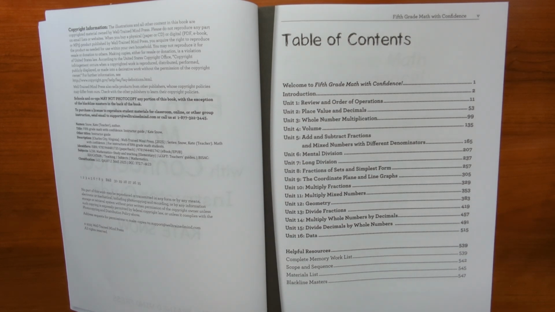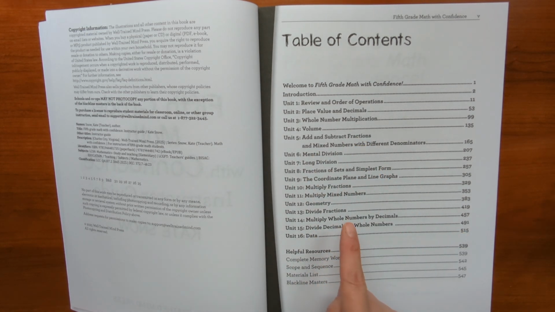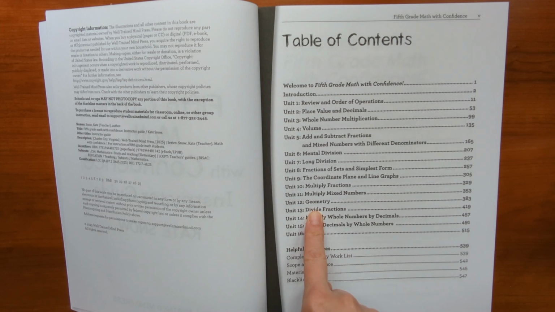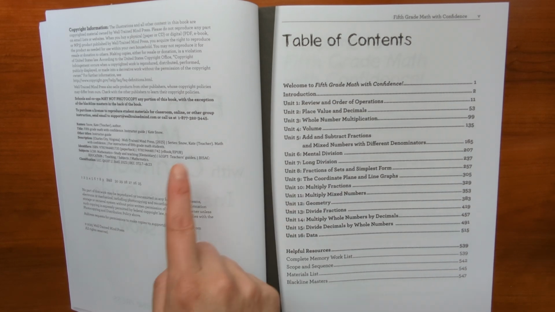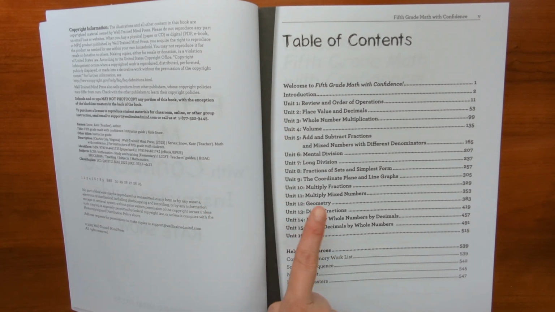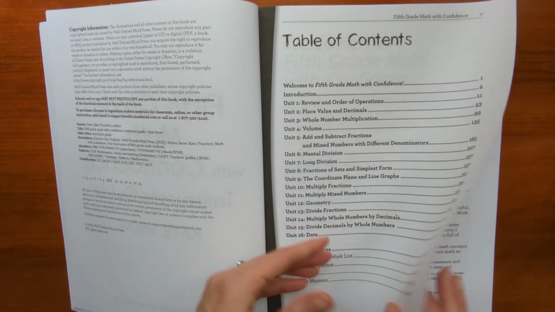You'll also spend a lot of time on fractions, adding and subtracting fractions with different denominators, multiplying fractions, and even a gentle introduction to dividing fractions. There's also a lot of decimals in 5th grade, including multiplying and dividing whole decimals by whole numbers. And then sprinkled throughout are some other topics of volume, coordinate plane and line graphs, geometry, and data.